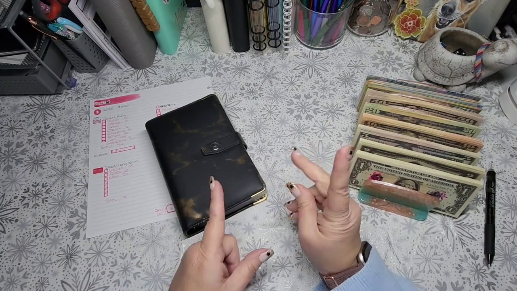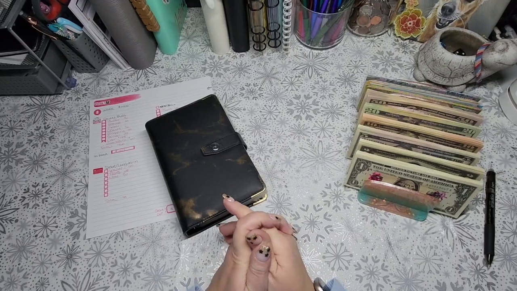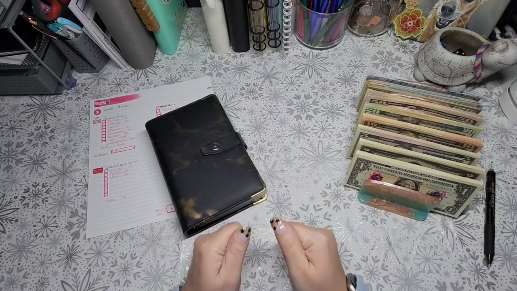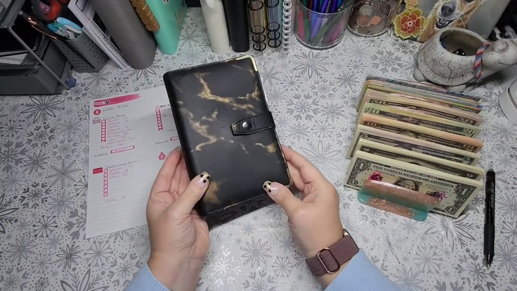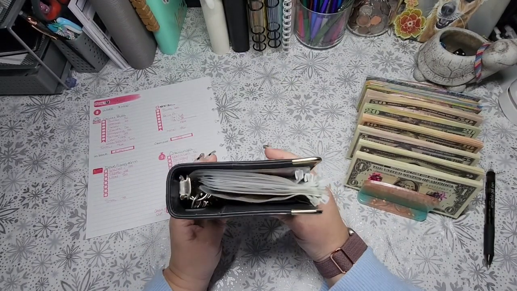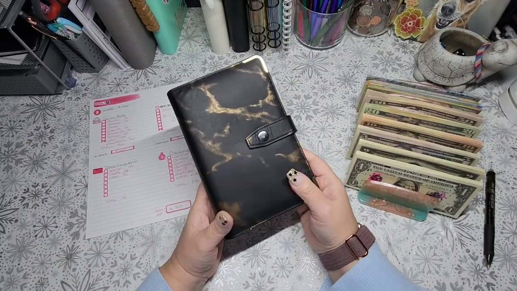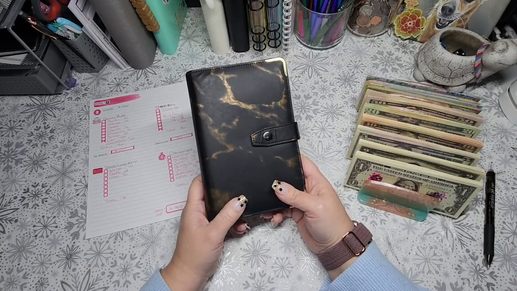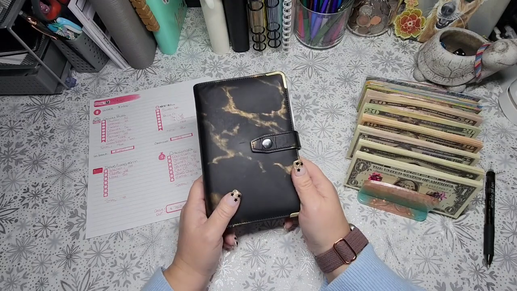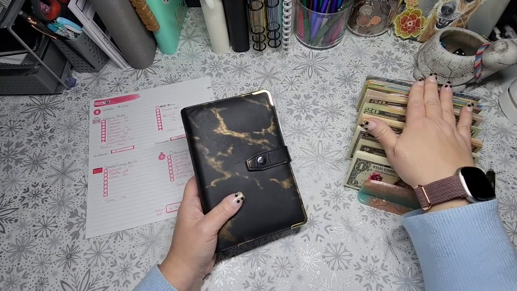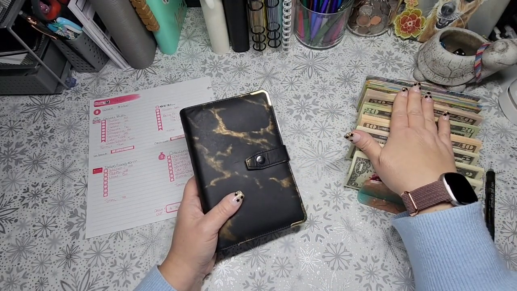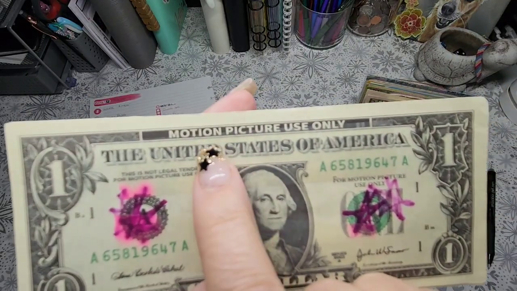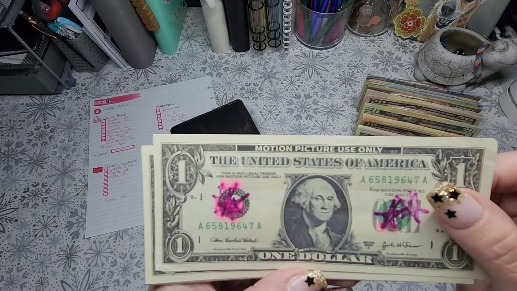Jessica here. So you just watched the wheel picker and it picked a cash stuffing video today. This is not a binder that you have seen in a very, very long time, but this binder is designated for my online bills. So here you can see it looks like I have a heck of a lot of money. This is not real money. This is prop money. You can see here it says motion picture use only.